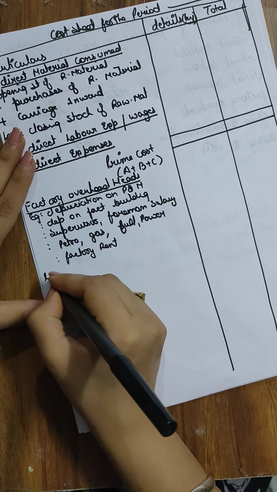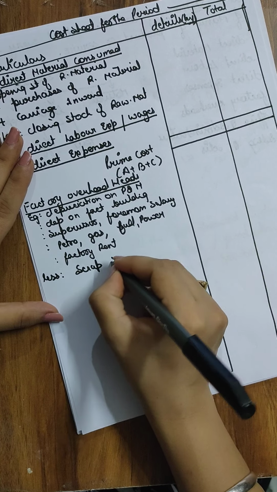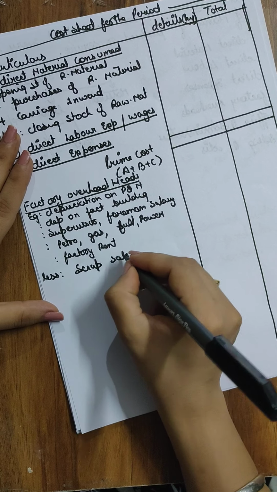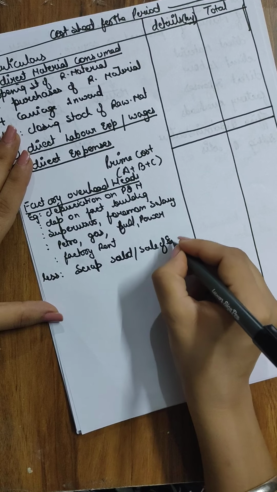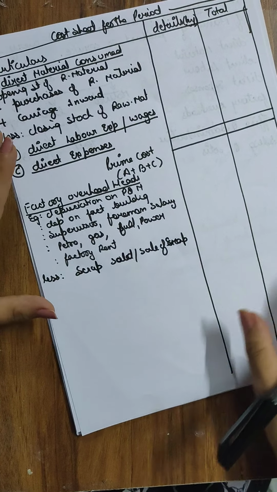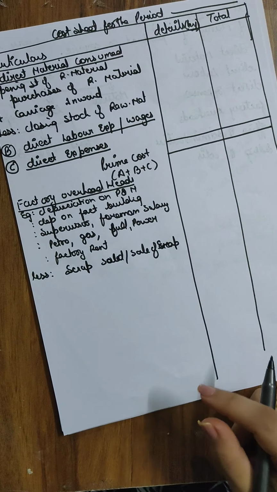For example, if any kind of scrap is given to you, sale of scrap, scrap sold, if anything extra is left and you are selling it out, that is to be subtracted from the factory overhead.